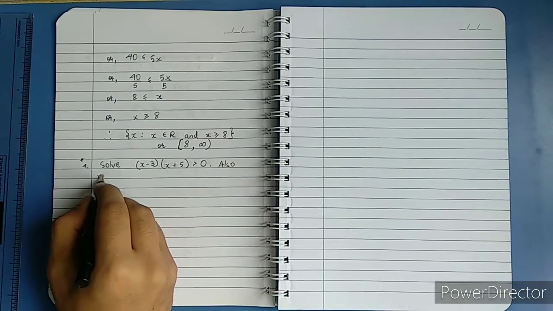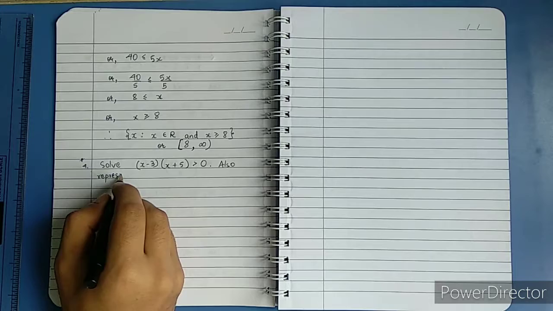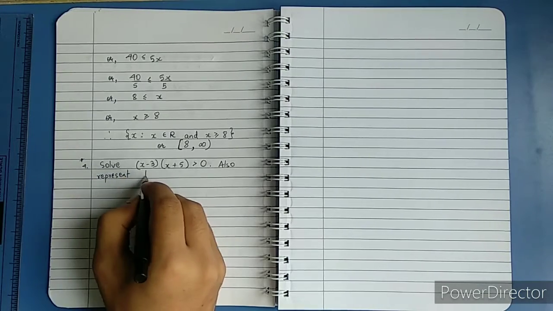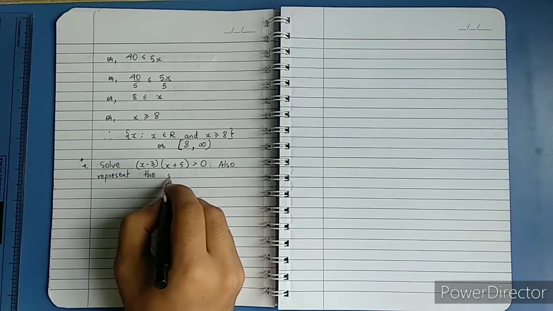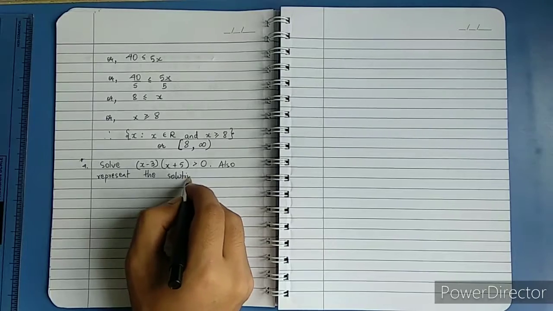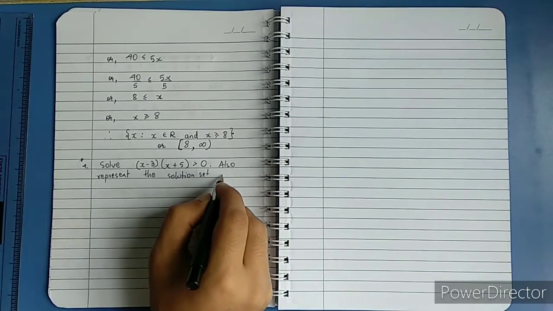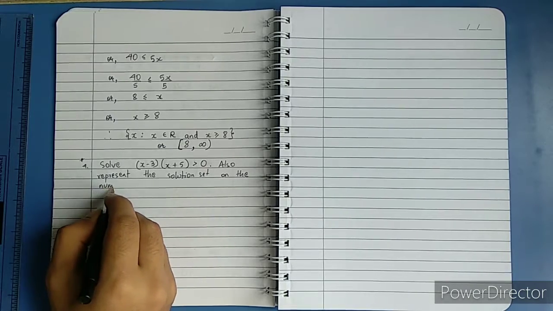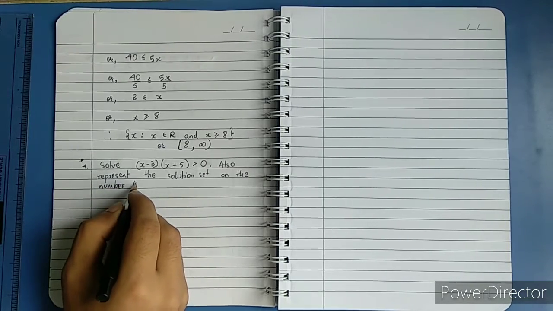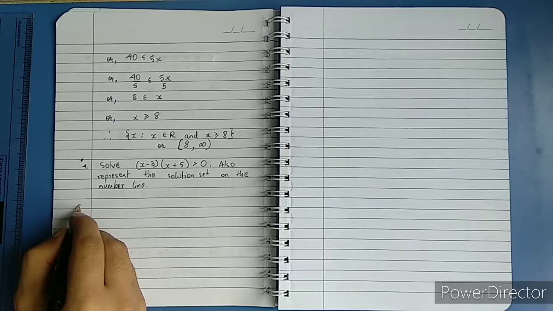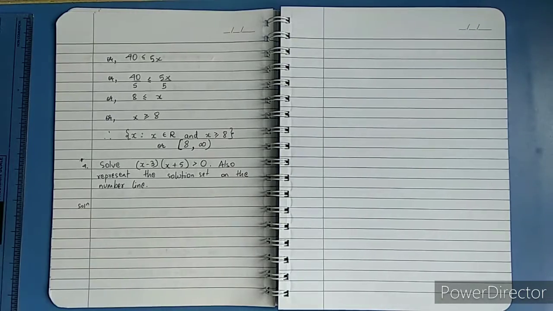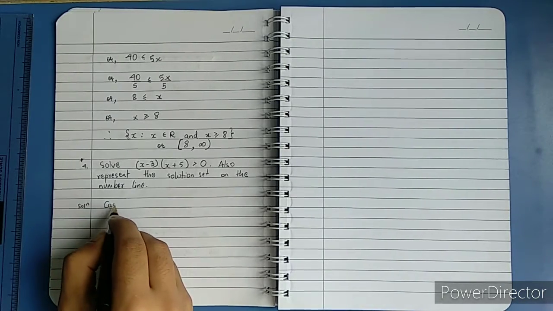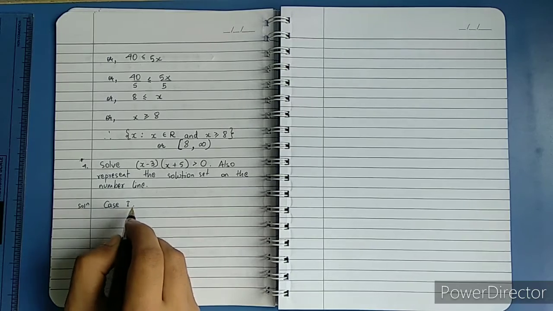Also, represent the solution set on the number line. Okay, solution. Case 1, we will divide this in two cases.